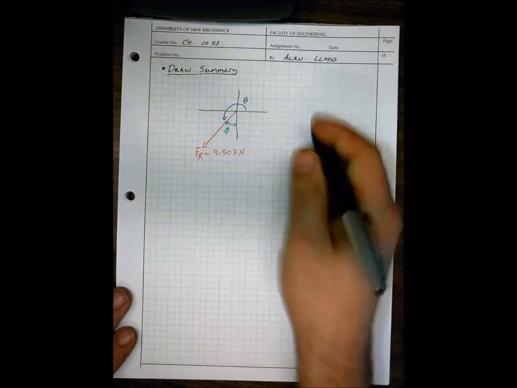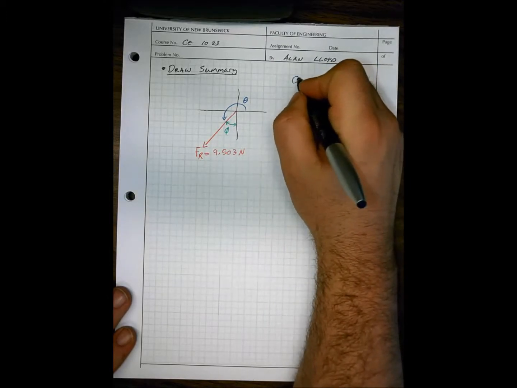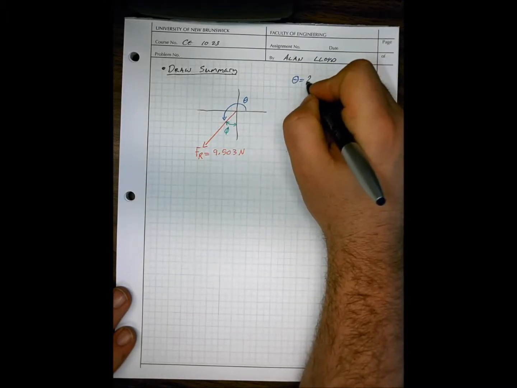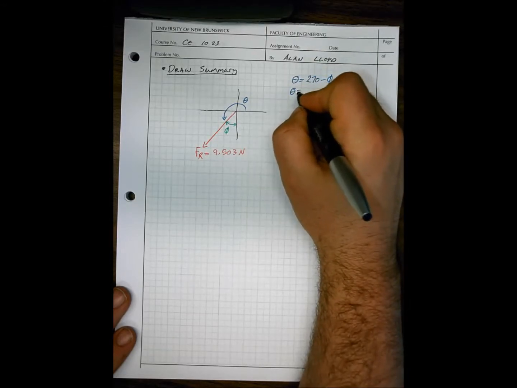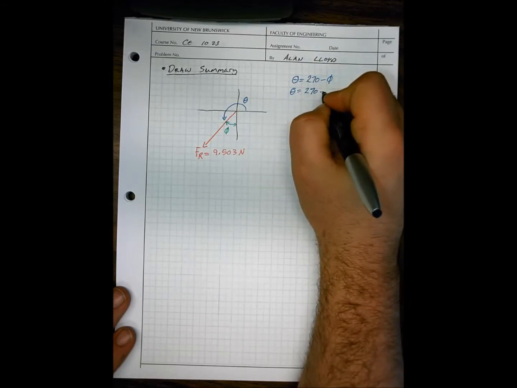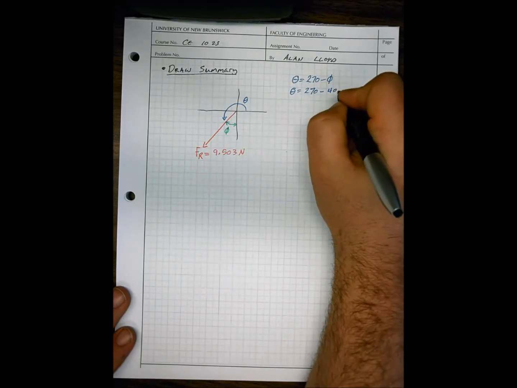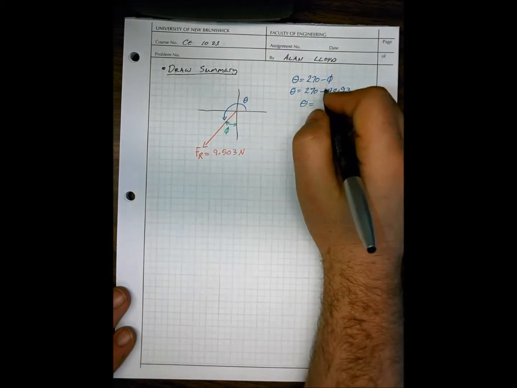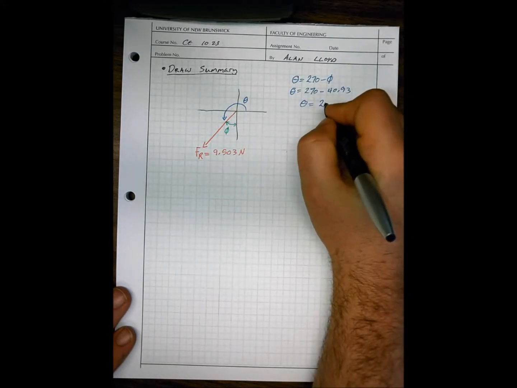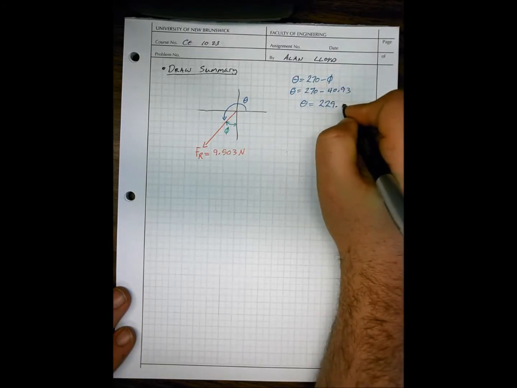And we know that theta is simply equal to 270 minus phi. Theta is equal to 270 minus 40.93. Theta is equal to 229.1 degrees.